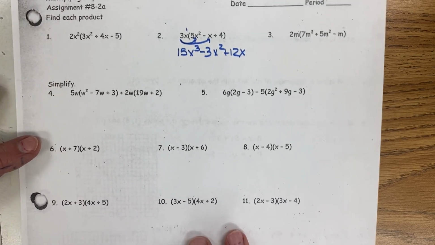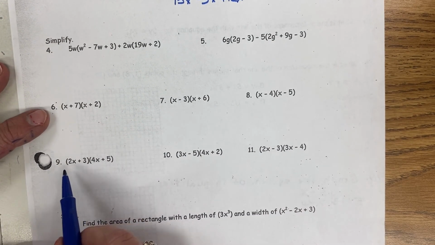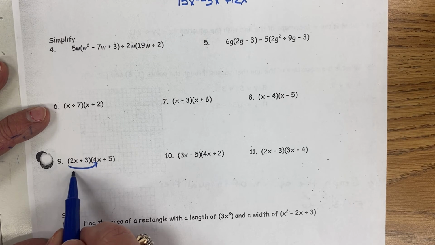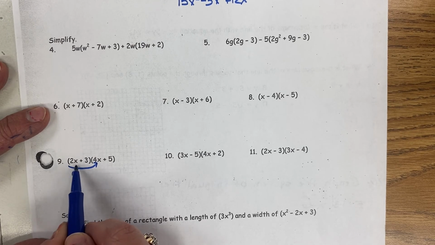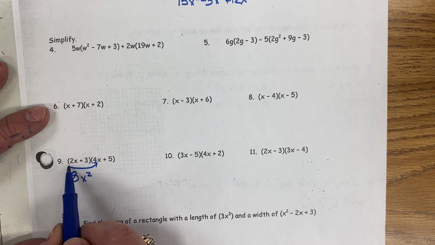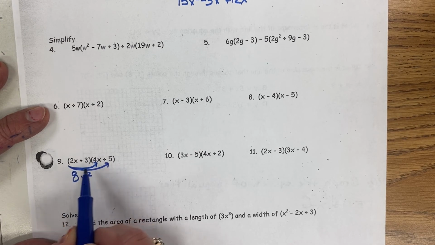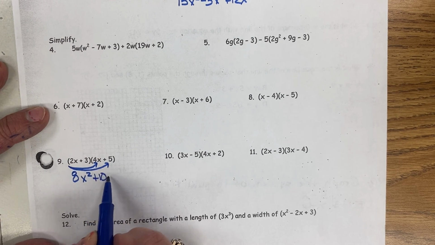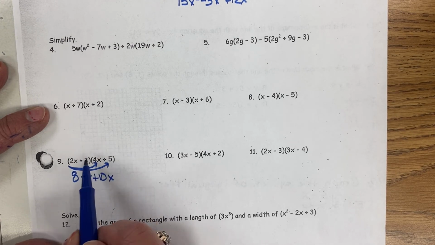Let's look at number 9. Going to distribute the 2x to the 4x. So 2 times 4 is 8. X times x is x squared. Distribute the 2x to the 5. So 2 times 5 is a positive 10. Attach your x.